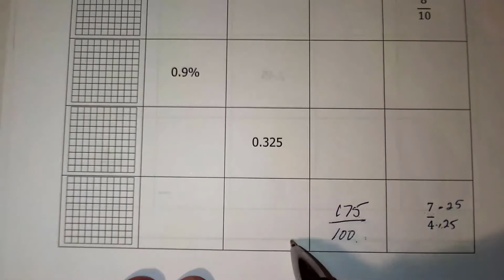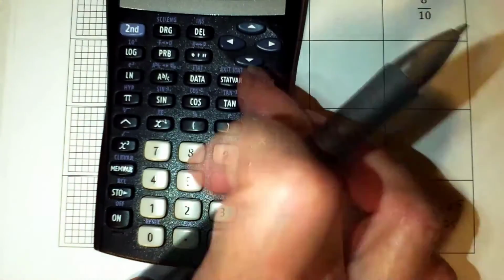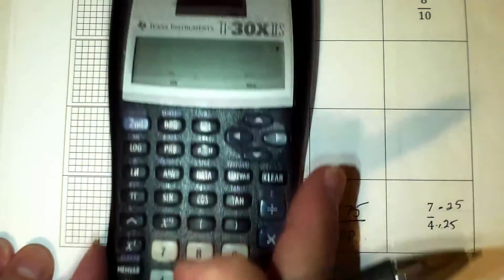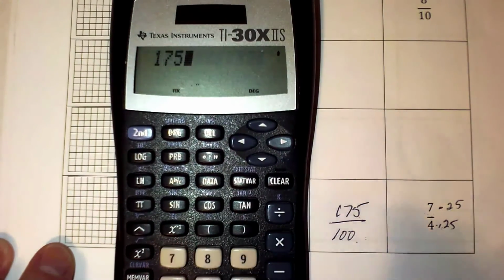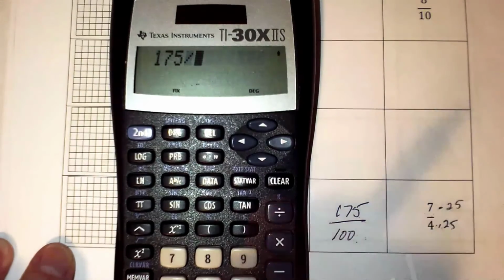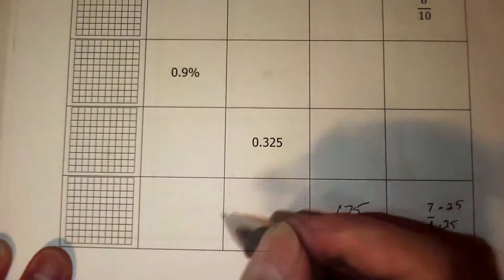To turn that into a decimal, anytime I turn a fraction into a decimal, I can just divide it. Hopefully, again, you might intuitively understand this or just have enough number sense, but if you don't, 175 divided by 100. To turn a fraction into a decimal, you take the numerator, divide it by the denominator, so it's 1.75.